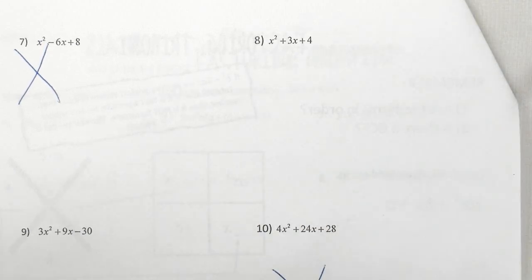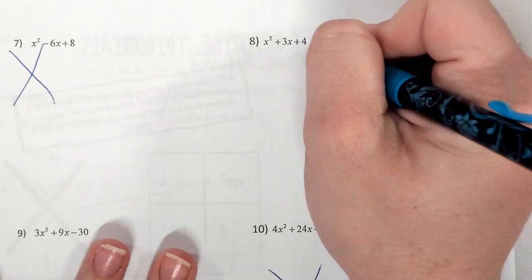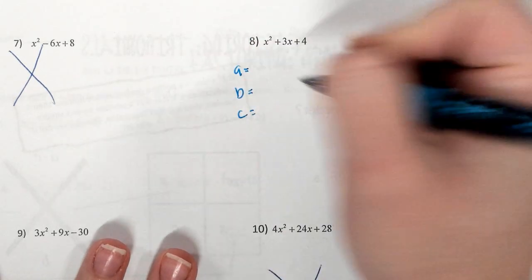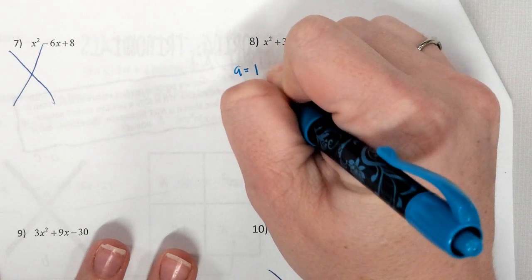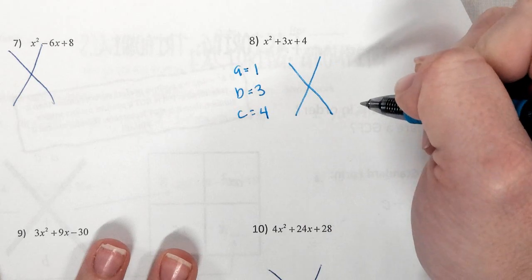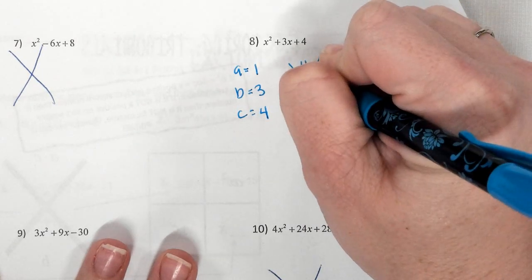Okay, so number 8, again, it's in order. There's no GCF. What does A equal? 1. B? 3. And C? 4. Okay, so I do this, and what goes on top? 4. And what goes on bottom? 3. What multiplies to give you 4 and adds to give you 3?